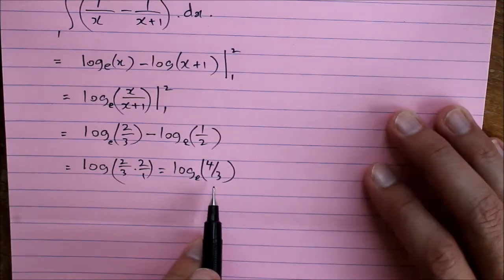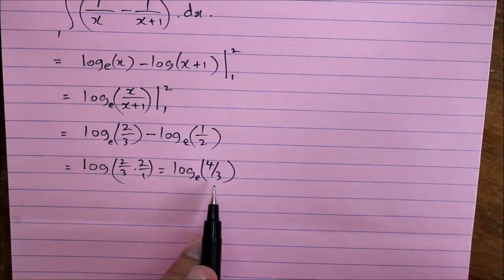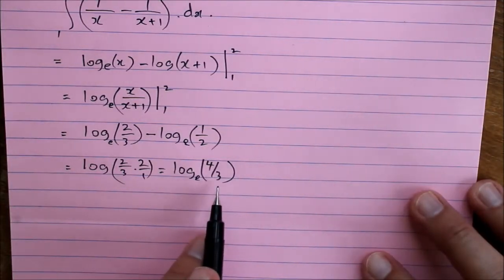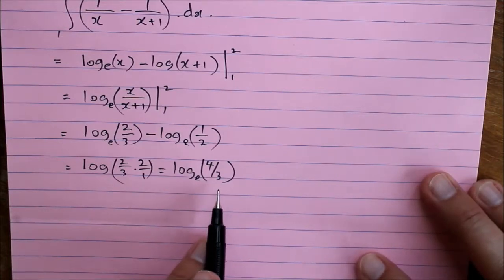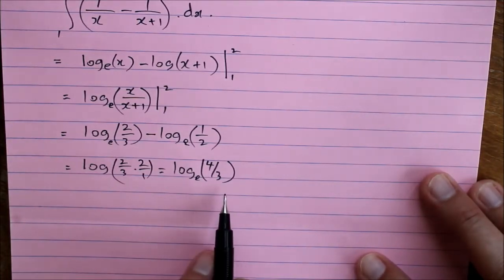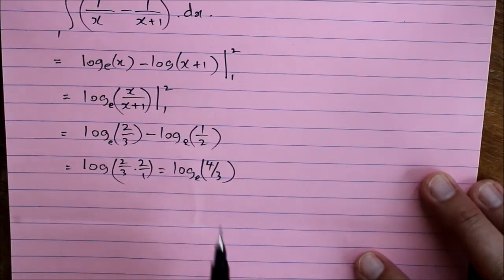Okay, that is going to be a fraction that's less than 1. And if you use a numerical integration tool or you use a CAS, you'll find that that is the correct answer.